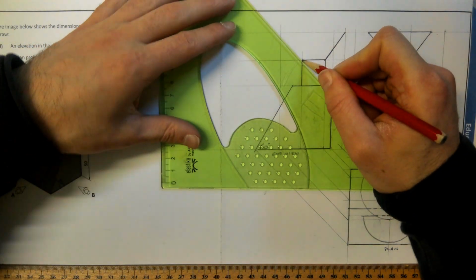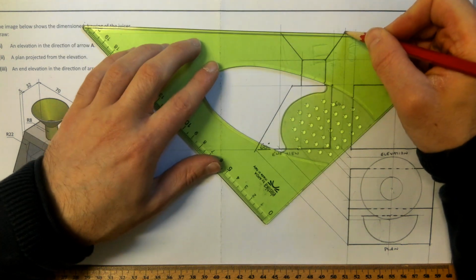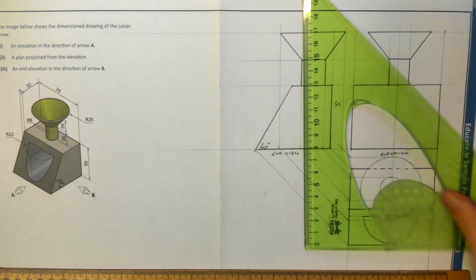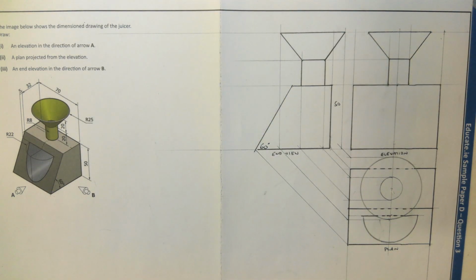And join back down there as well. That completes our end view.